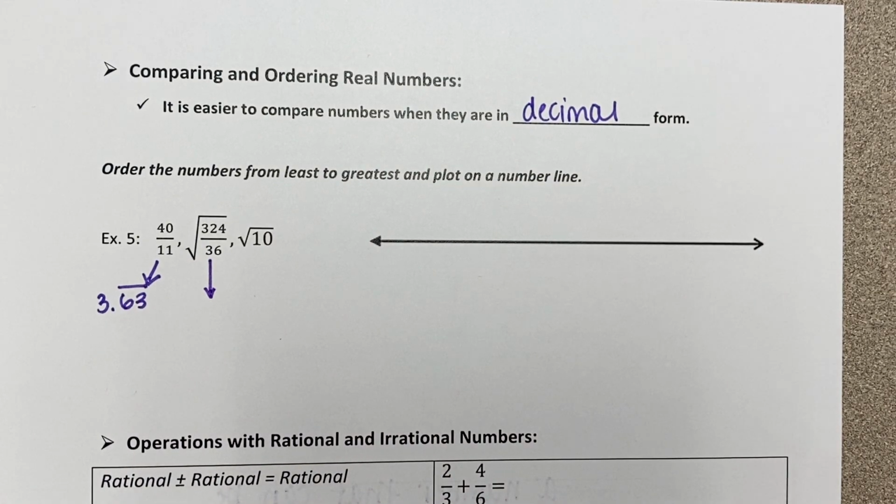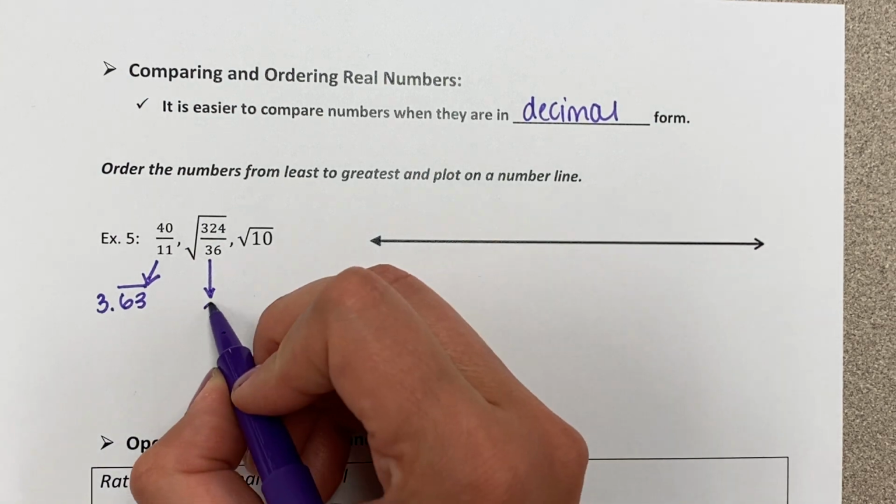Then we have the square root of 324/36. When you simplify that, you should get 3.